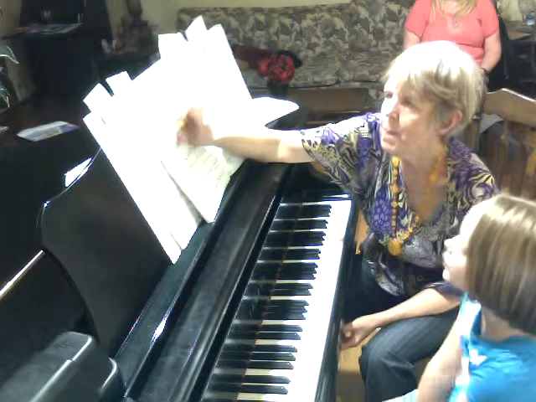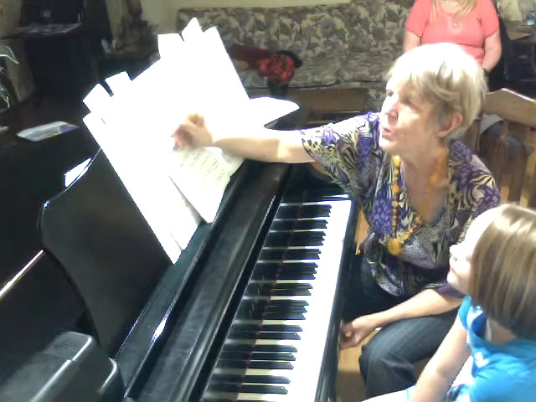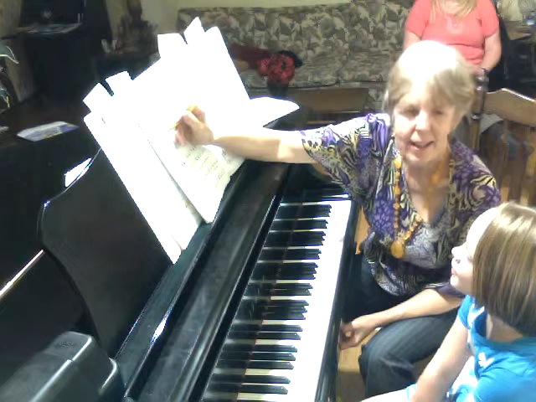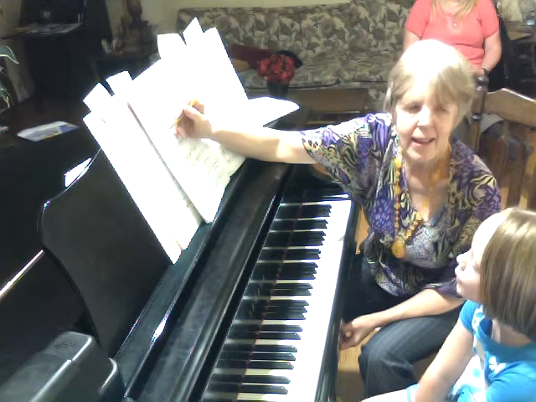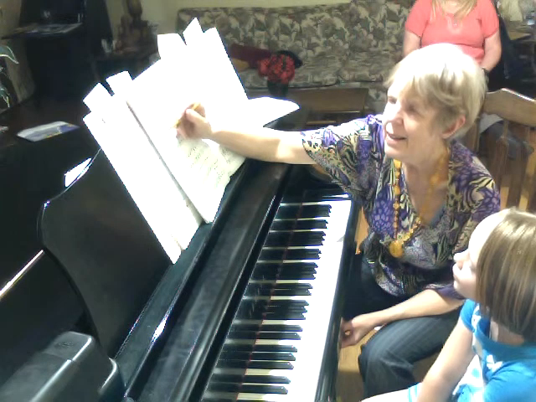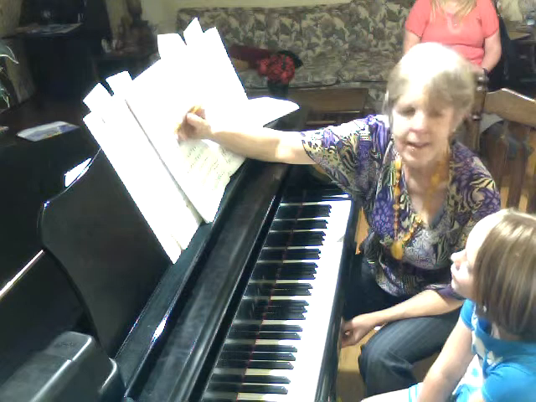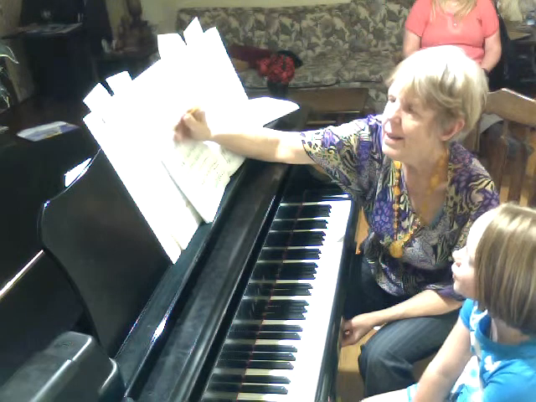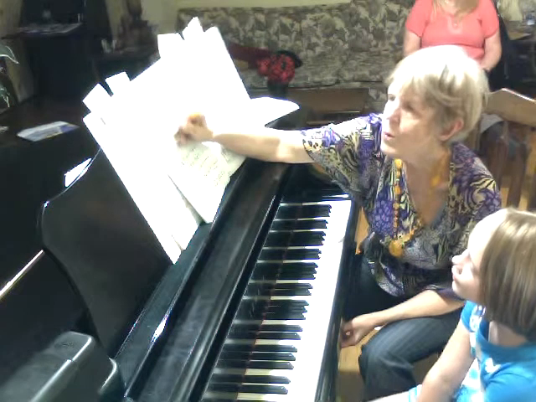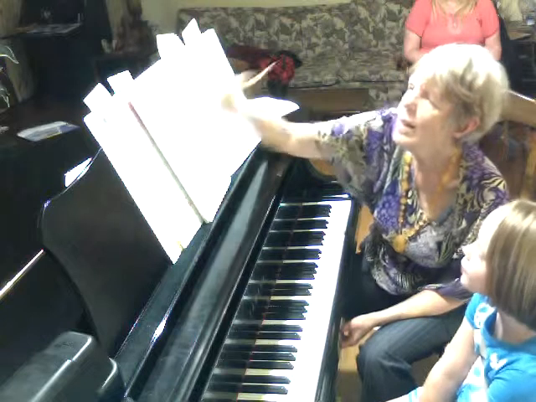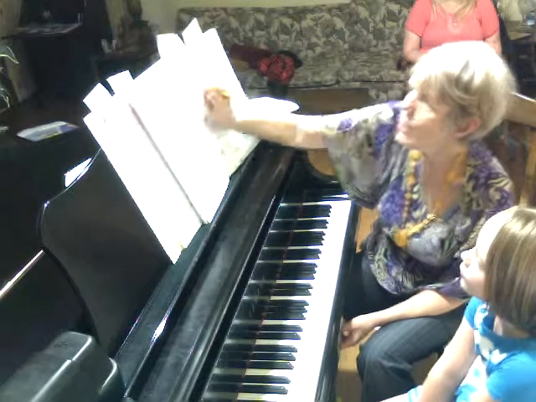1, what's that? Treble clef. 2, what's that? Bass clef. 3, what's that? Time signature. The top means that there are 3 beats in a measure, and the bottom means every quarter note gets 1 count. You're right. 4, what's this? Quarter rest and it gets 1 count. Okay, we'll call that 4 and 5.